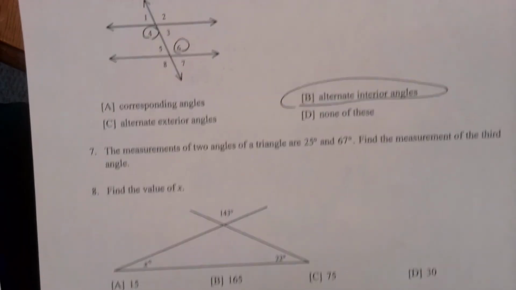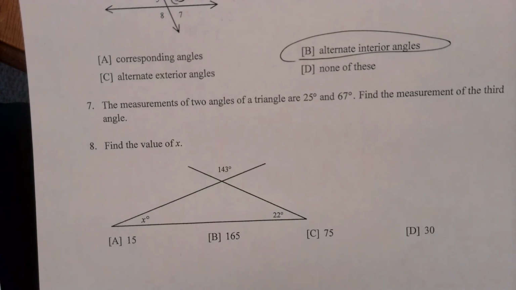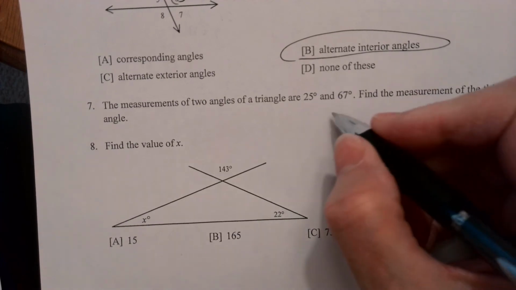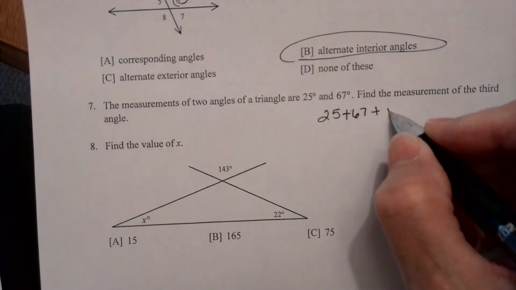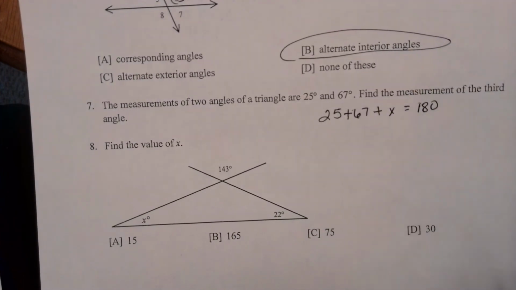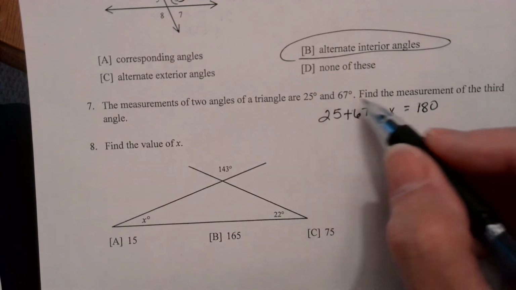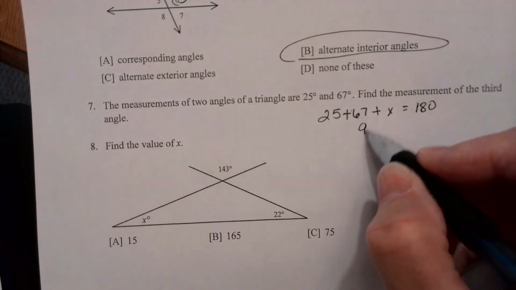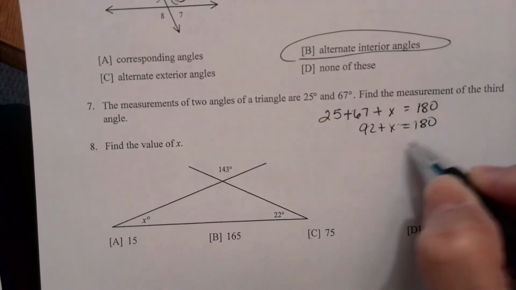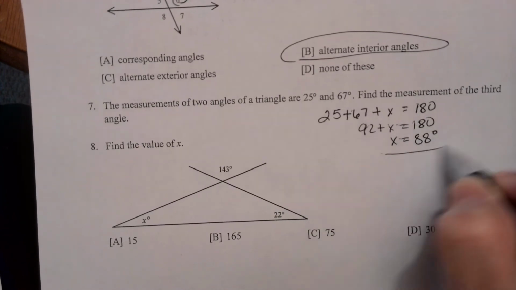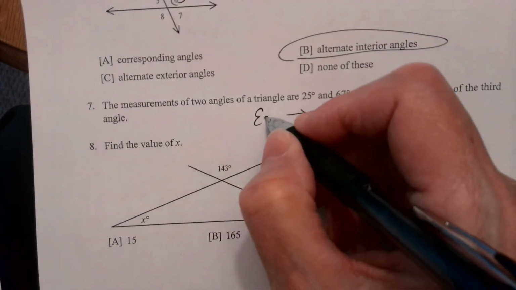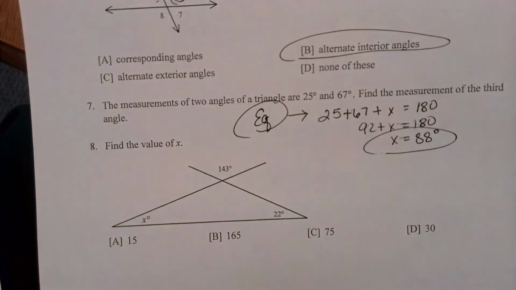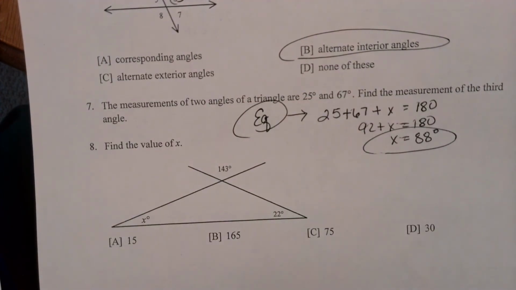Number 7 says the measures of two angles of a triangle are 25 and 67. What's going to be the measure of the third one? Well, I know that 25 plus 67 plus my unknown third one, x, is 180 degrees. So if I add these two together, what do I get, 92? And then if I subtract that from 180, I get 88 degrees. This is the way you write an equation. I know you guys go, I'll add that up and subtract it from 180. But that's not an equation, because it doesn't have an x in it.